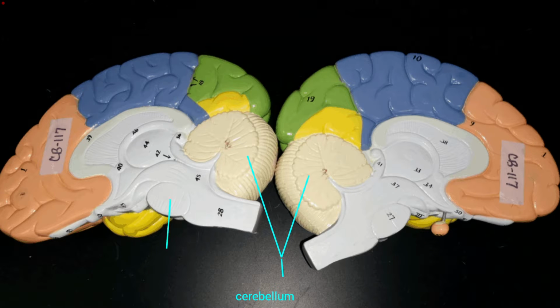The brainstem has two parts, the pons and the medulla, or medulla oblongata.